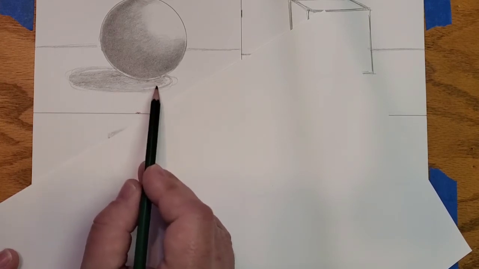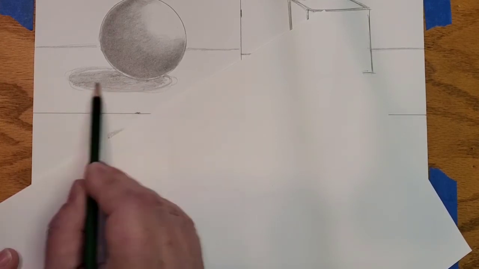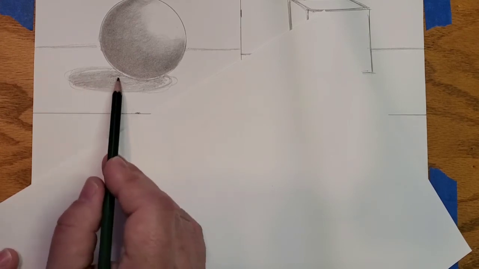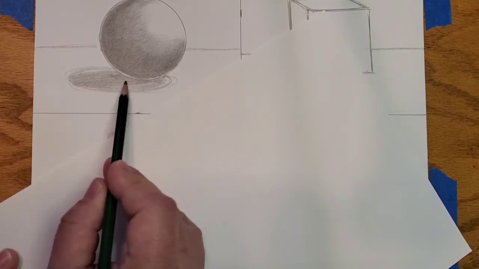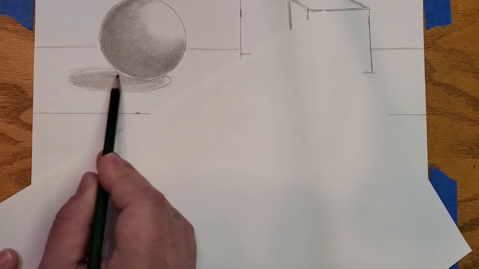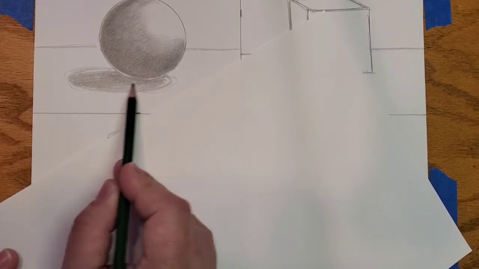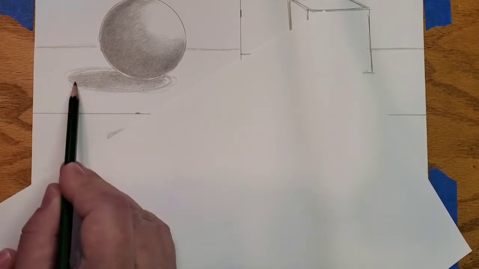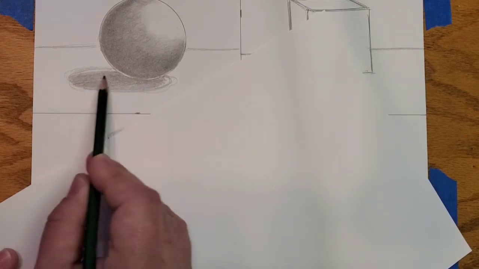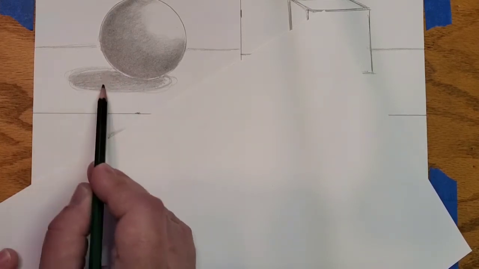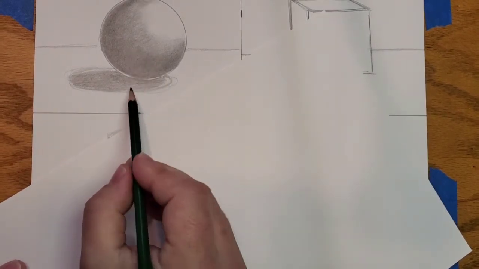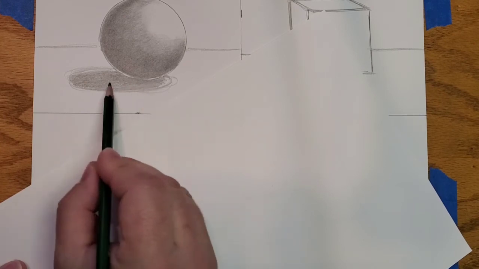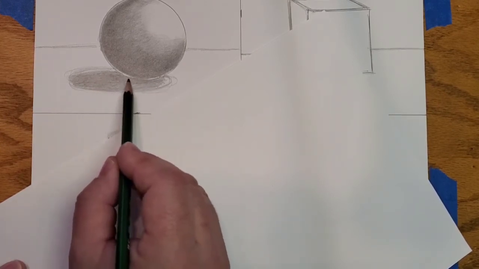And ultimately, this value is going to be the darkest. This is the shadow, and it's going to be darkest where it is closest to the sphere. And then it gets a little bit lighter as you go out and away from it.